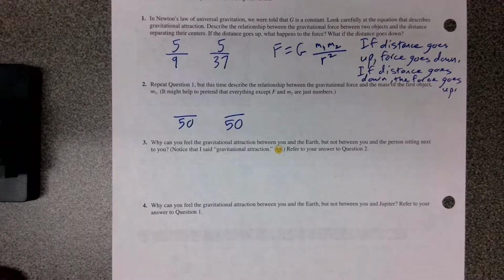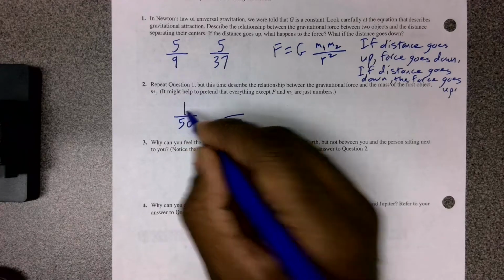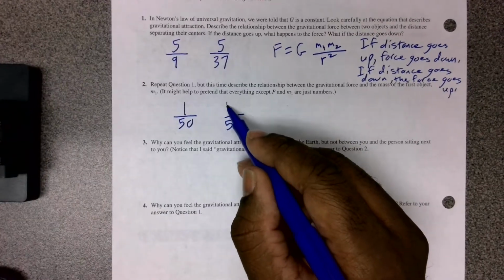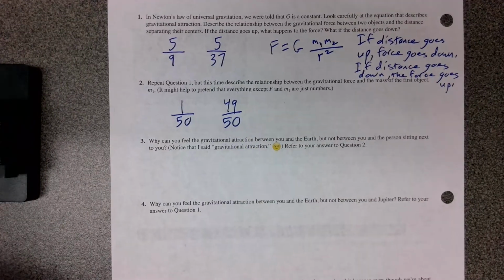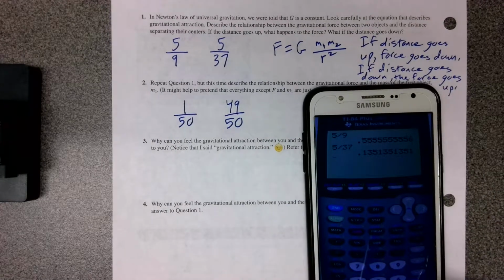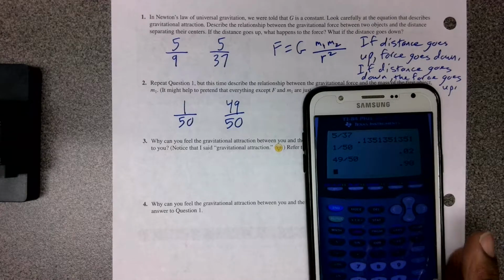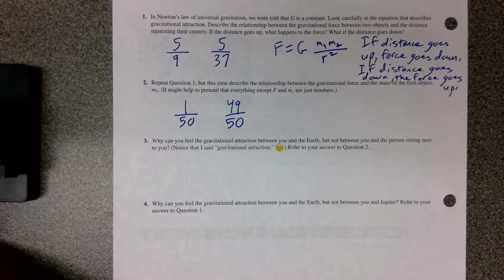Okay, now if our numerator was 1 and then our numerator became 49, let's take a look at this in a calculator. 1 divided by 50 and 49 divided by 50. Now if you notice here, it got significantly larger as the numerator increased.